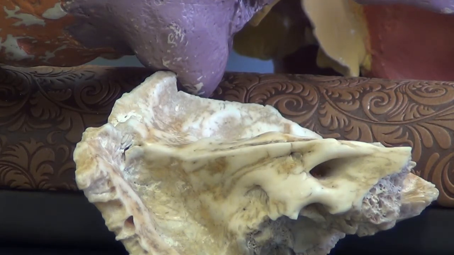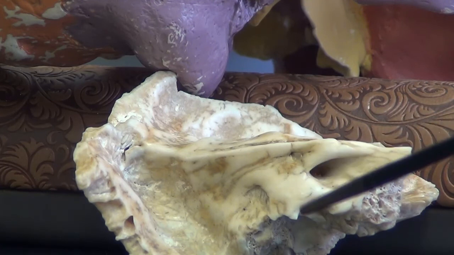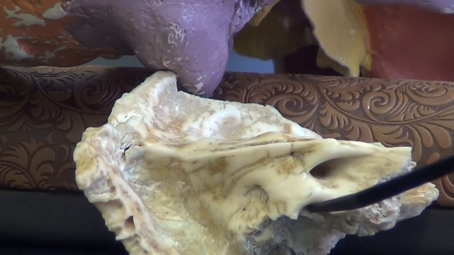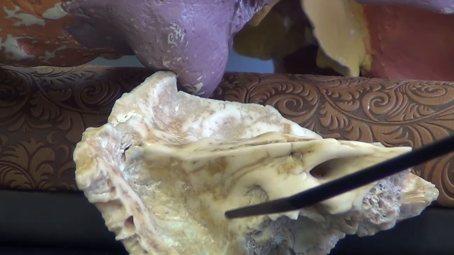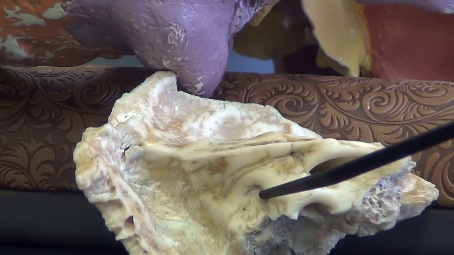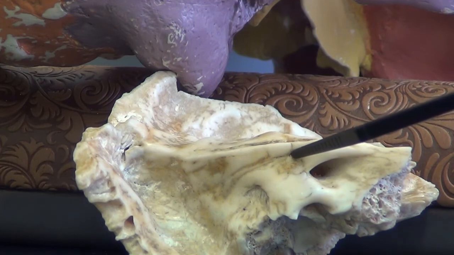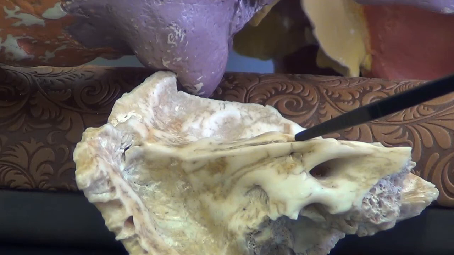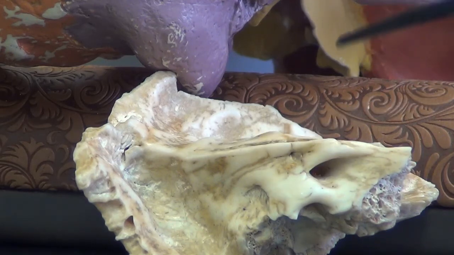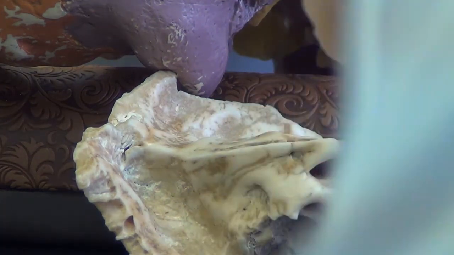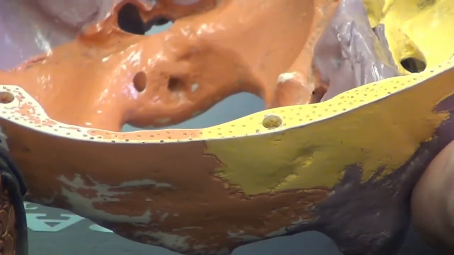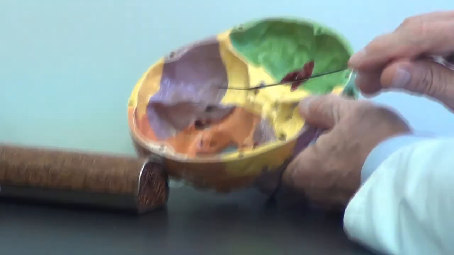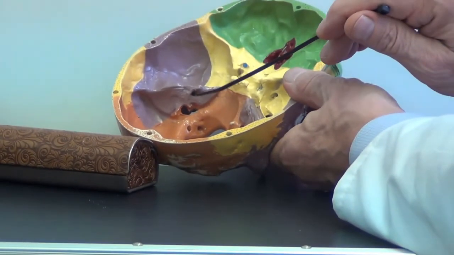Again, apertura externa canaliculi cochleae, apertura externa aqueductus vestibuli, fossa subarcuata, and sulcus sinus petrosi superior. The same structures let us try to distinguish on the natural or on the colorized artificial bone.